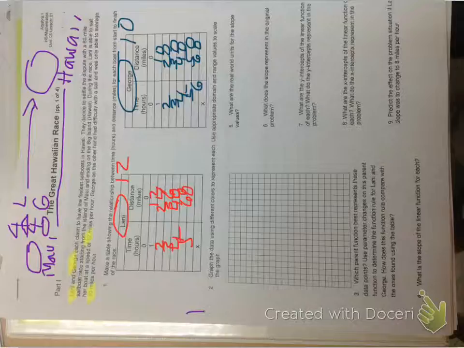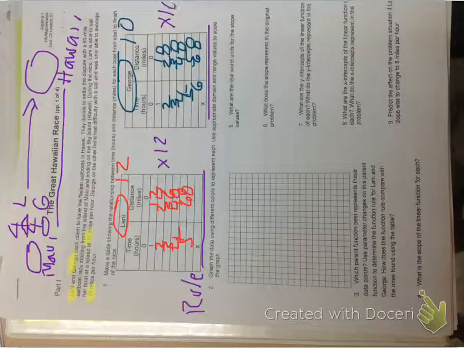Now, after we do that, we want to come up with the last row, which we've done in class, which says x. Since we multiplied by 12, to find the rule, as we call it, we'll multiply by x. So on Lanny, we'll go x times 12. On George, we'll go x times 10. So Lanny's rule will be 12x. George's rule will be 10x.